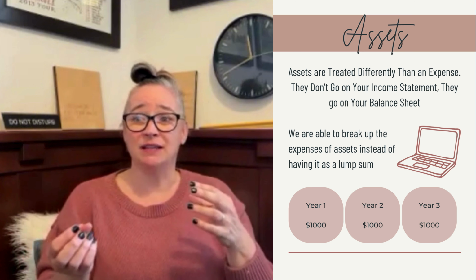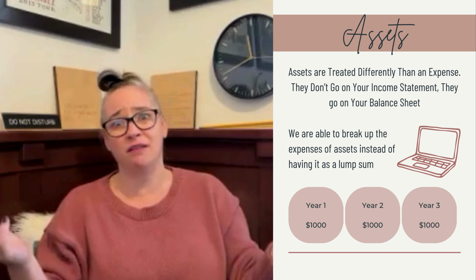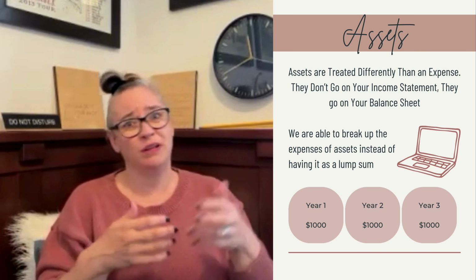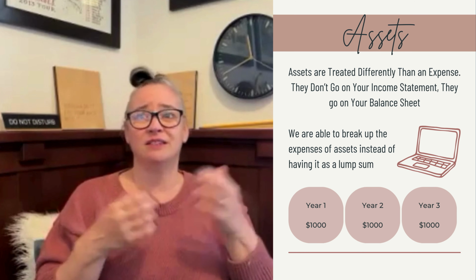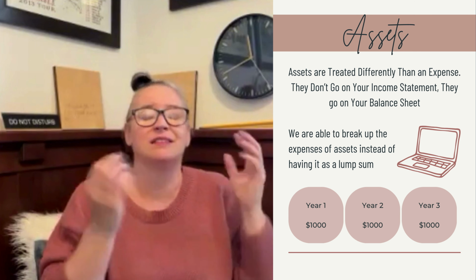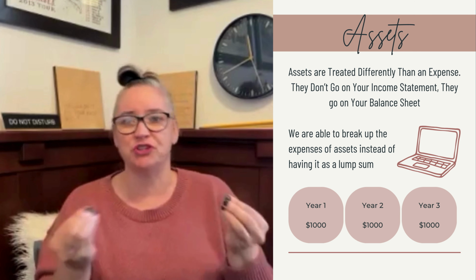But that's how we deal with some of those things. So that's why you might be like, well, I bought all this stuff in 2020, whatever, and why is it not lowering my taxes? It's because of that whole asset and depreciation side of things.